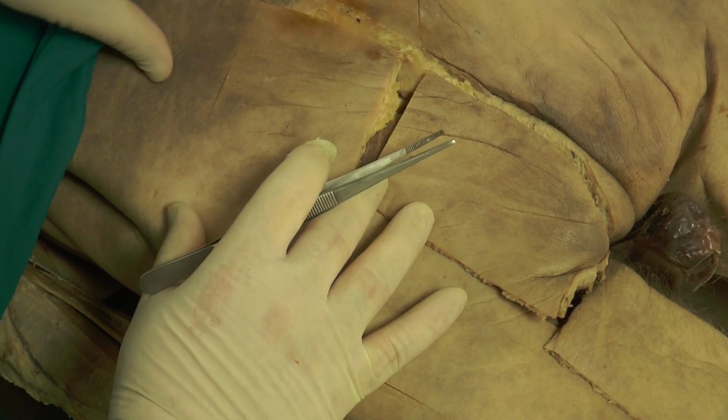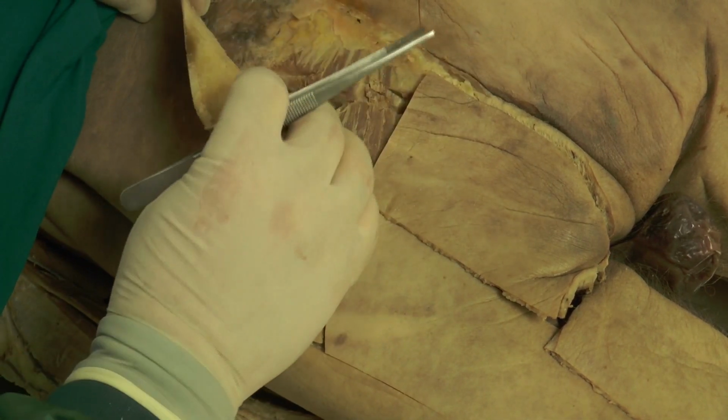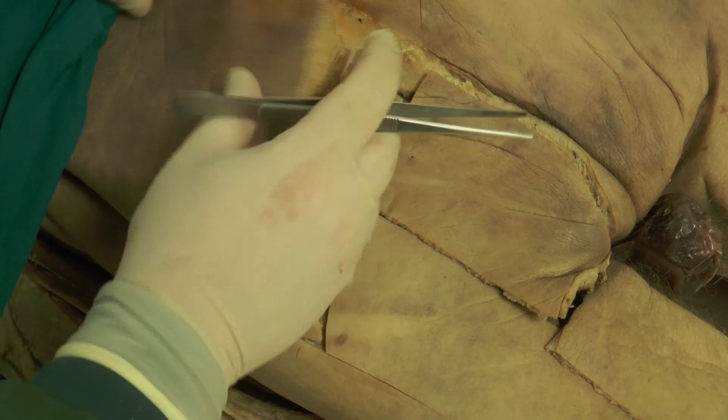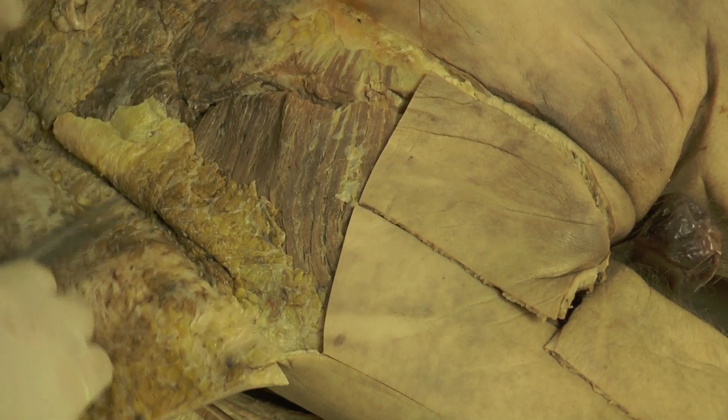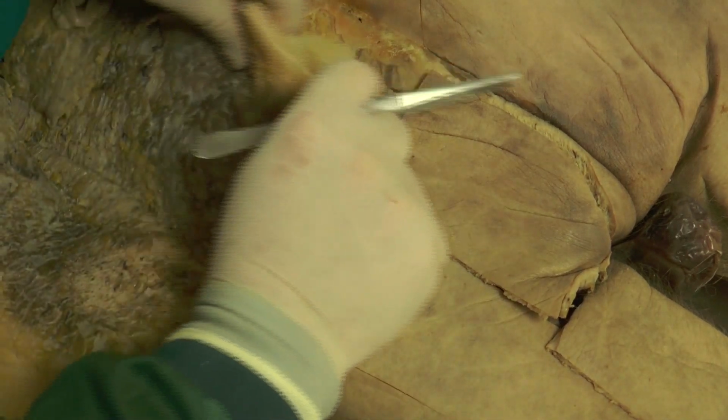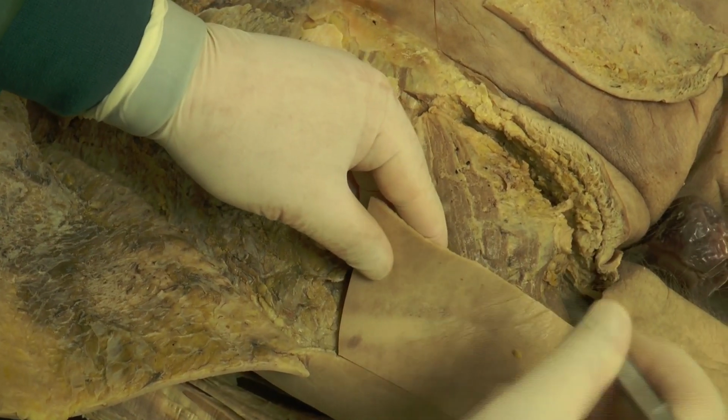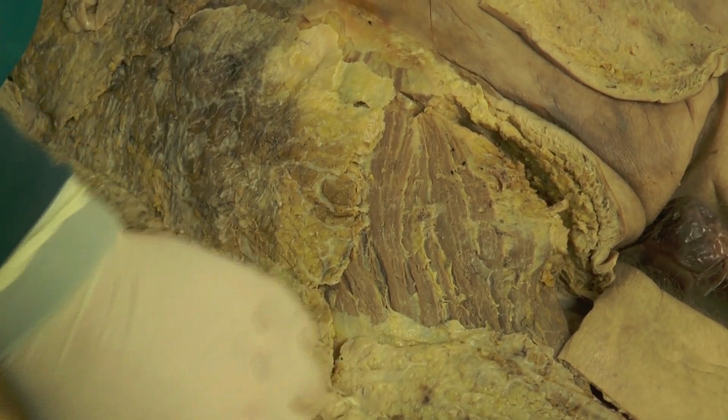So what we do is cut the skin, both the skin and the superficial fascia. I just lift that off. Then we have the fatty layer. This is the fat. We can cut that out here. We'll cut the skin and superficial fascia and lift it off.